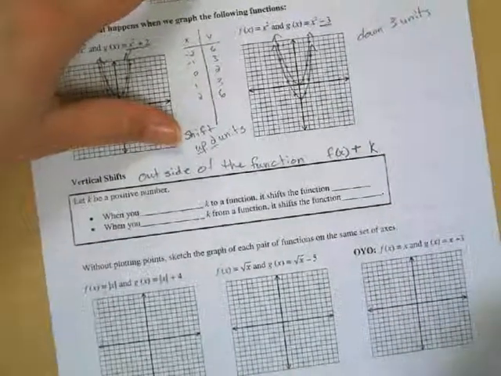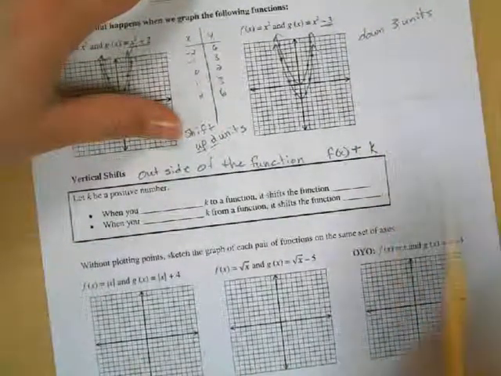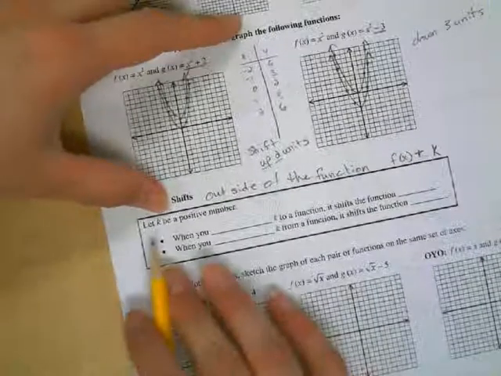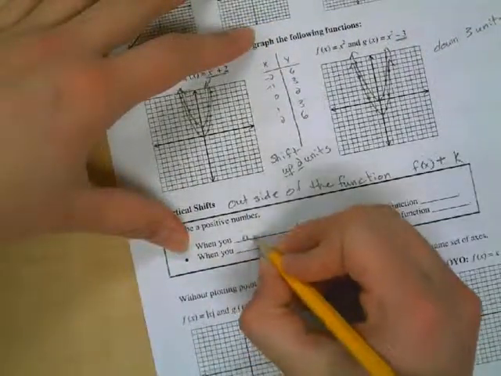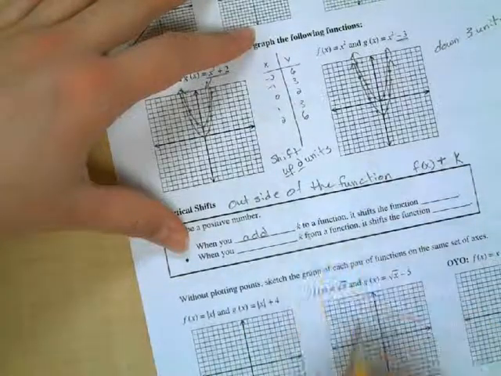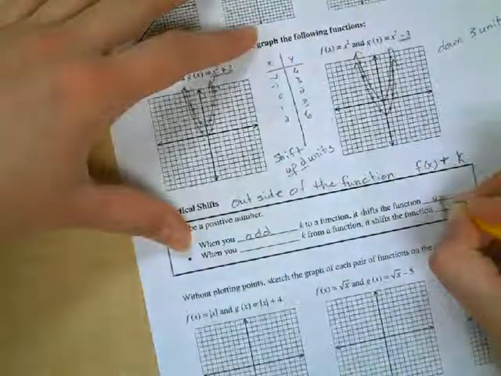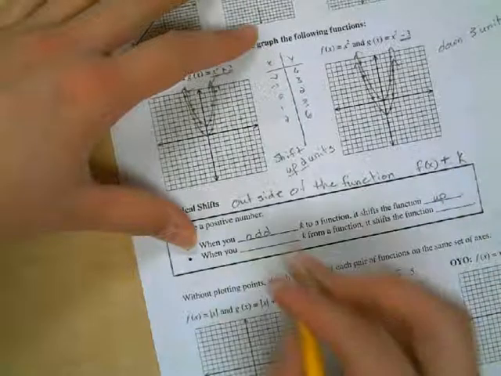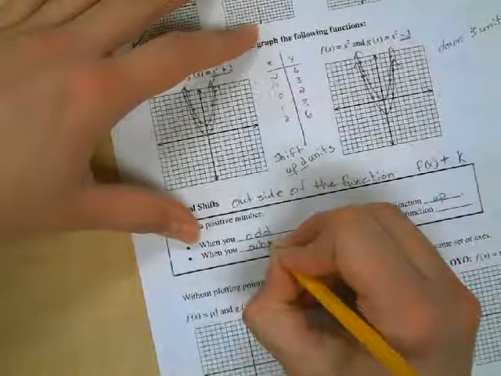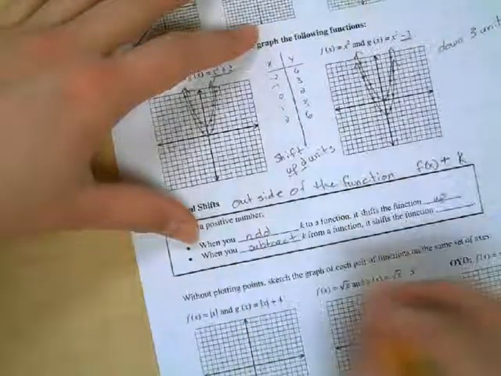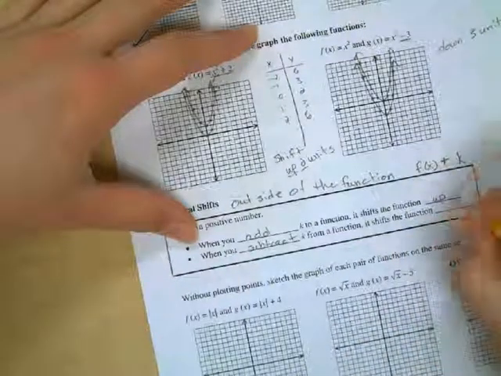So f of x plus some number over here. So let k be a positive number. When you add k to a function, it shifts the function up. So if this is plus k, it's up. And if you subtract k from the function, it shifts the function down.